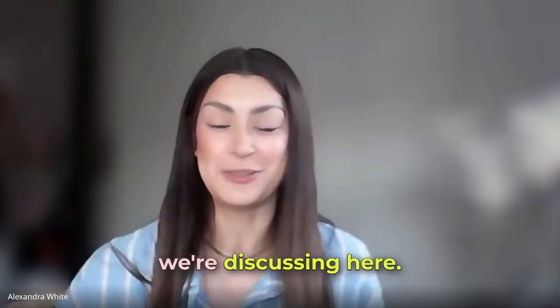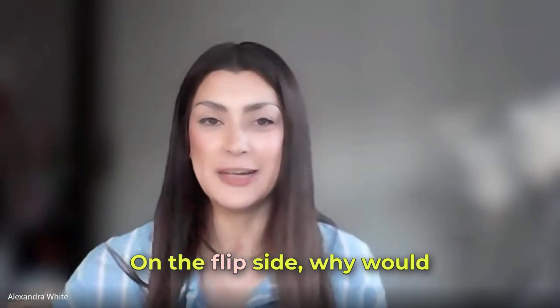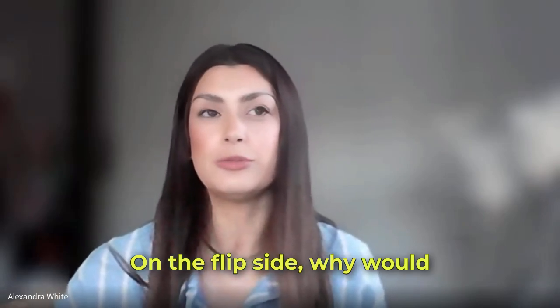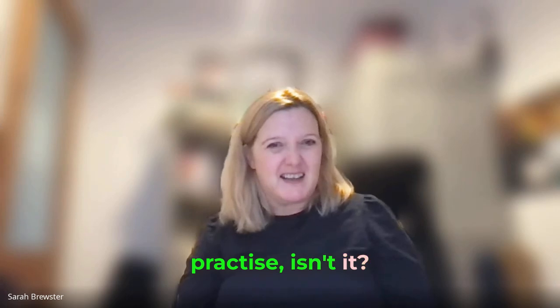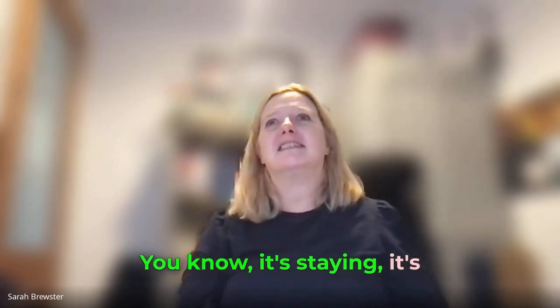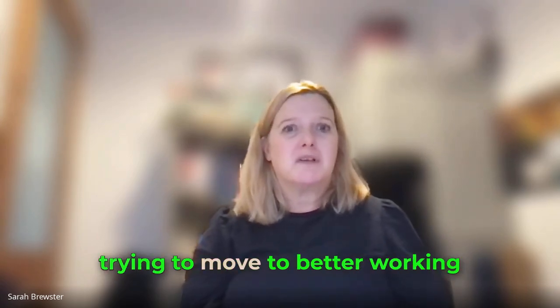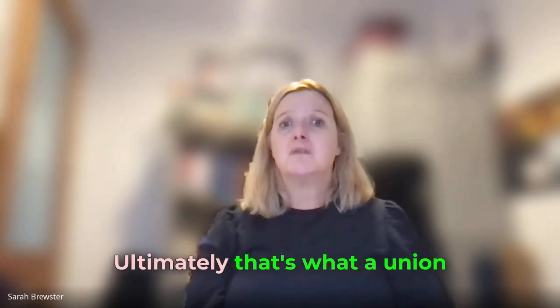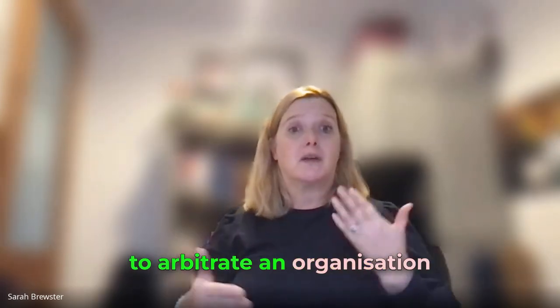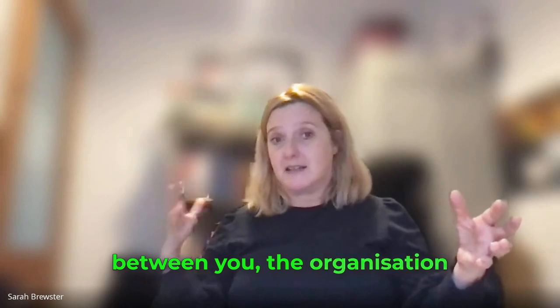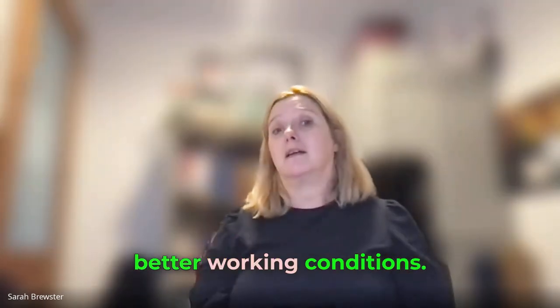Bearing in mind everything that we're discussing here, on the flip side, why would an organisation voluntarily recognise a union? I think it's good practice, isn't it? It's saying that we're fair and we're trying to move to better working conditions for people. Ultimately, that's what a union representative is there to do, to arbitrate between you, the organisation, and the employee to try and get better working conditions.